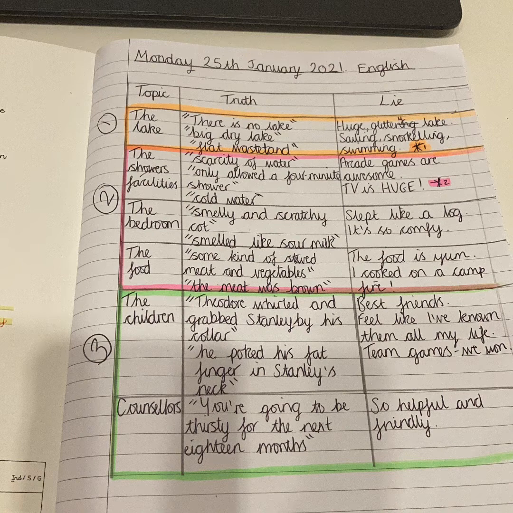So this next paragraph is the one that I've got in pink. We are going to write a paragraph about what camp is like, with the facilities, the bedroom and the food. So this paragraph is going to be talking about the arcade games being awesome, sleeping like a log, how yummy the food is. Maybe you've cooked on a campfire. So have a look at the lies that you've told. We're not going to talk about the scarcity of water. We're not going to talk about the smelly and scratchy cot. We're going to talk about how great everything is to reassure our families.